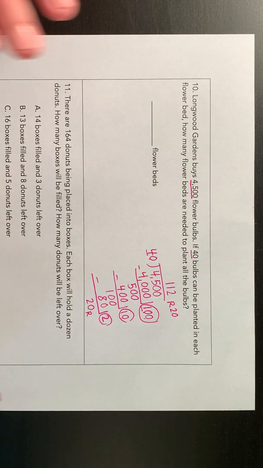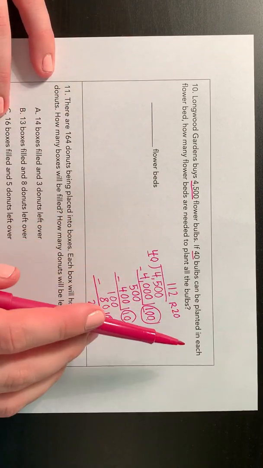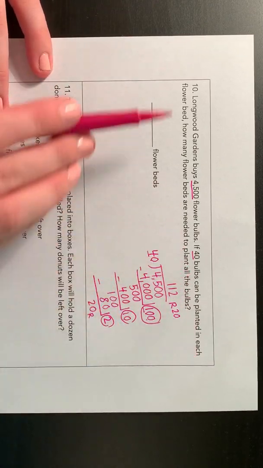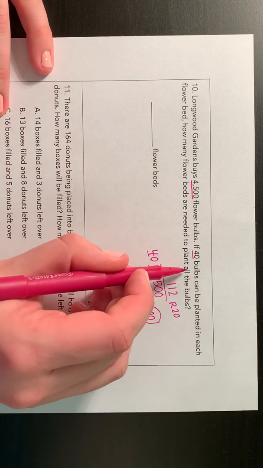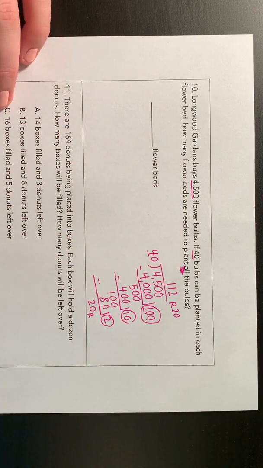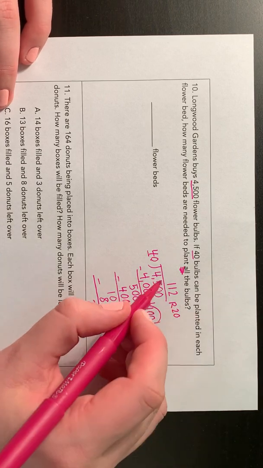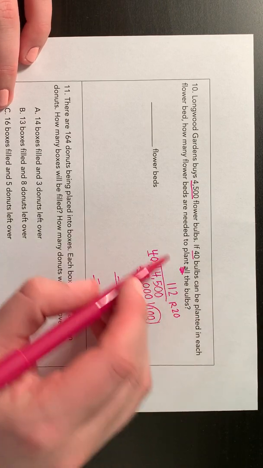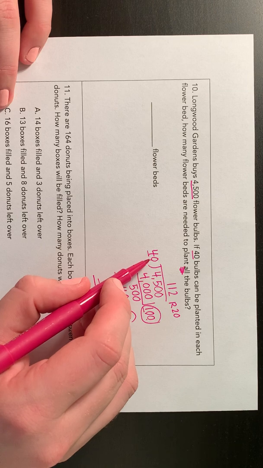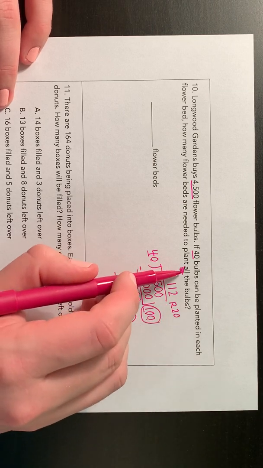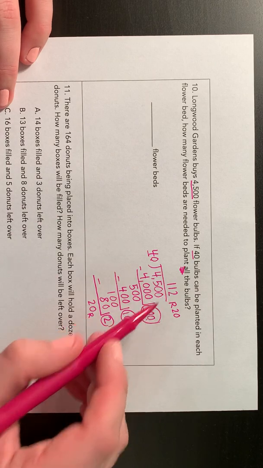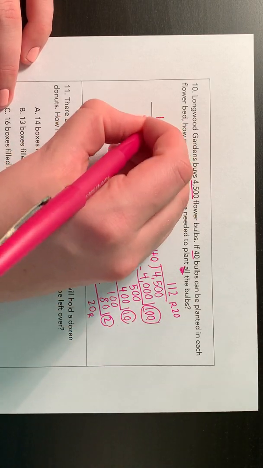So we have to look back at what the question is asking us. If 40 bulbs can be planted in each flower bed, how many flower beds are needed to plant all the bulbs? So in this case, we need 112 flower beds for each of them to have 40 bulbs, but then we'd have 20 bulbs left over. If they want to plant all the bulbs, then we have to round this up to 113.